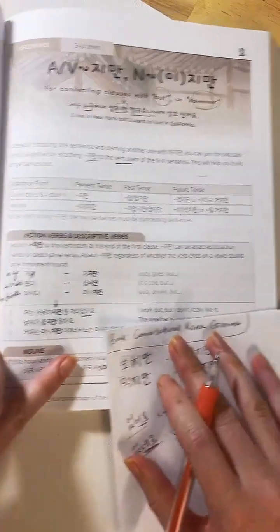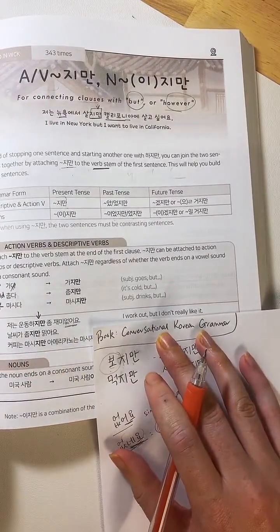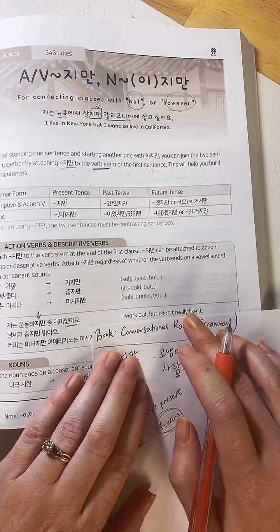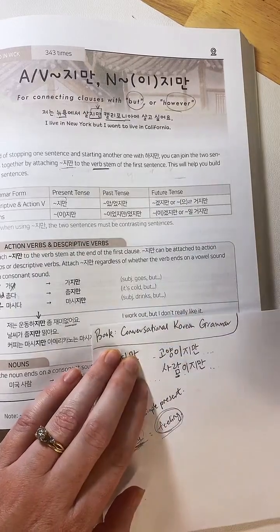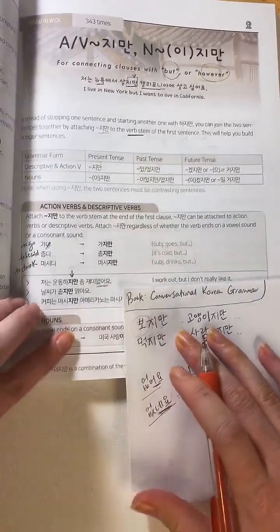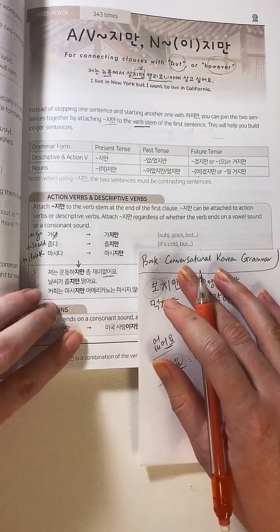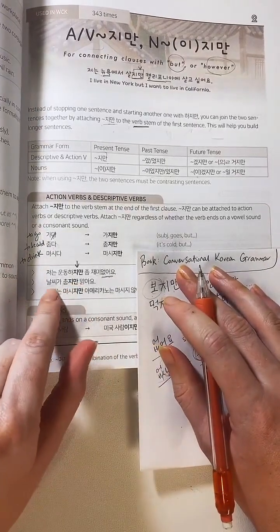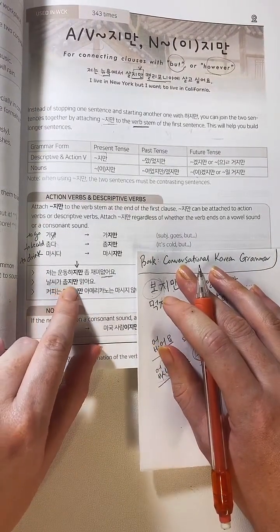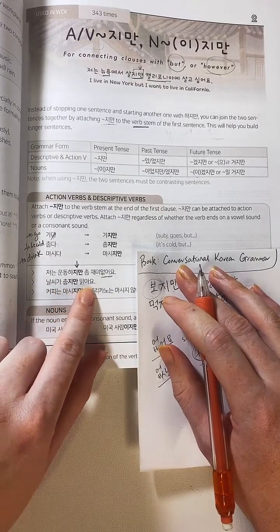Oh yeah, so here we have I work out, but I don't really like it. It's another possible translation: I work out, but it's not much fun. Things like that. Okay. This next one says 날씨가 춥지만 맑아요.